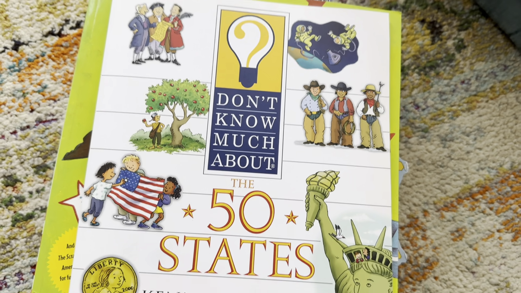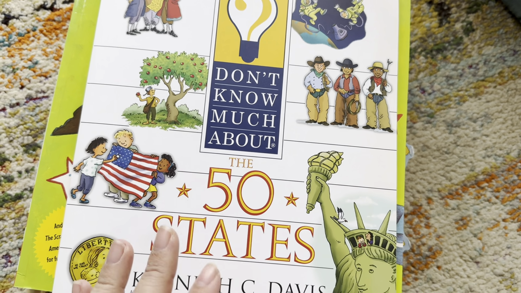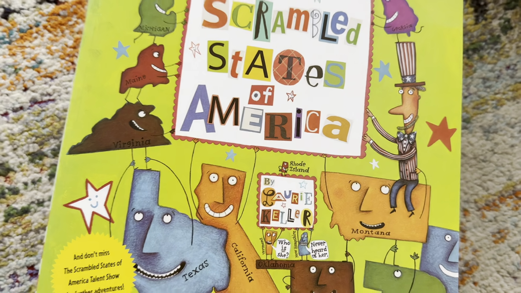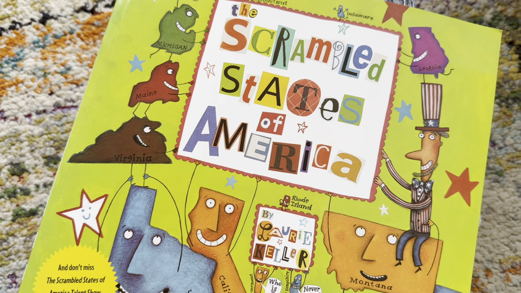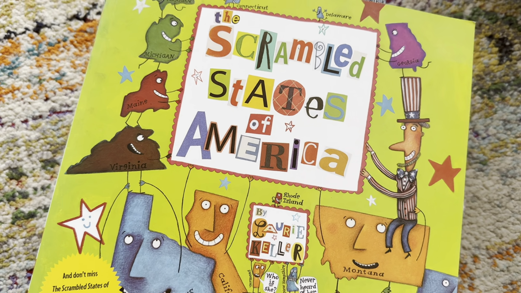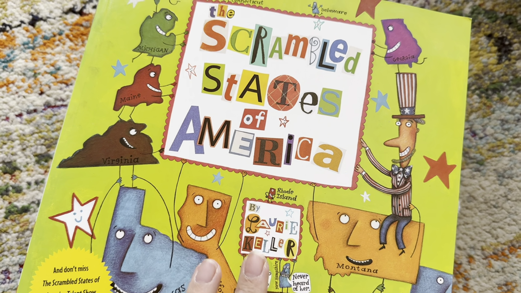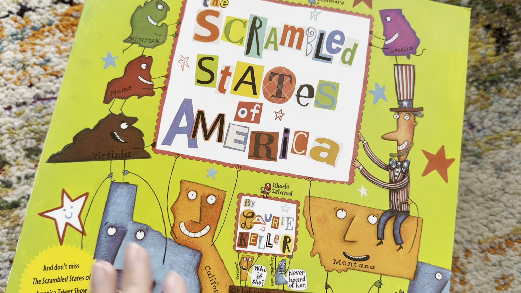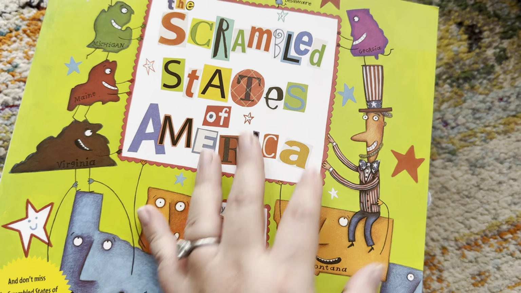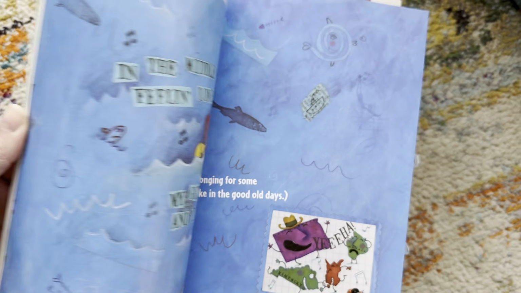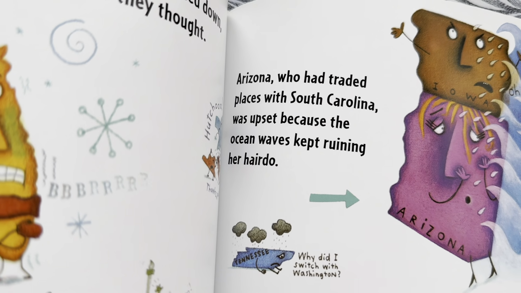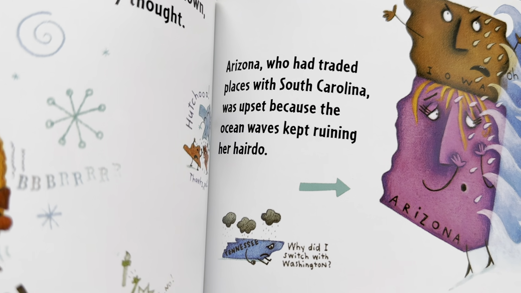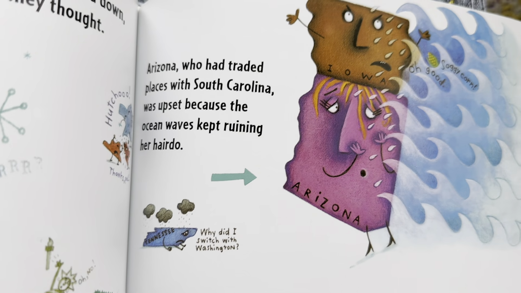But you can use this in addition to other things too. You don't always just have to stick with the same one, you know. Like, here's another one, Scramble States of America. Actually, I don't think this one's going to give you too much information. This one's mainly about observing the states and trying to memorize them based on their geographic peculiarity, like the shape of it. Let me show you. So, hold on, let me show you. Like, look at that. Arizona, who traded places with South Carolina, was upset because the ocean kept ruining her hairdo.